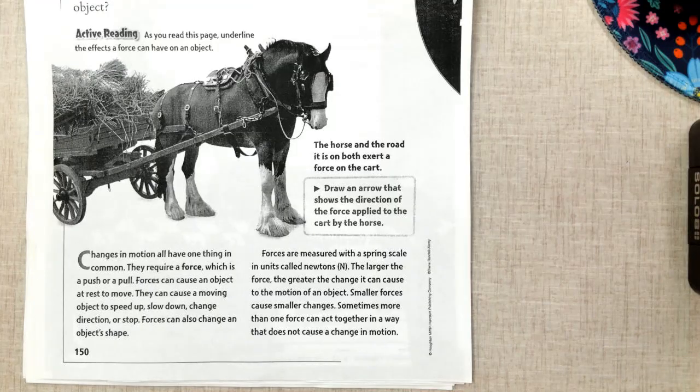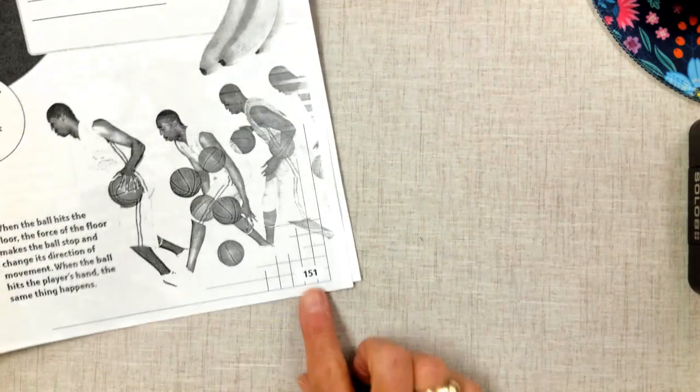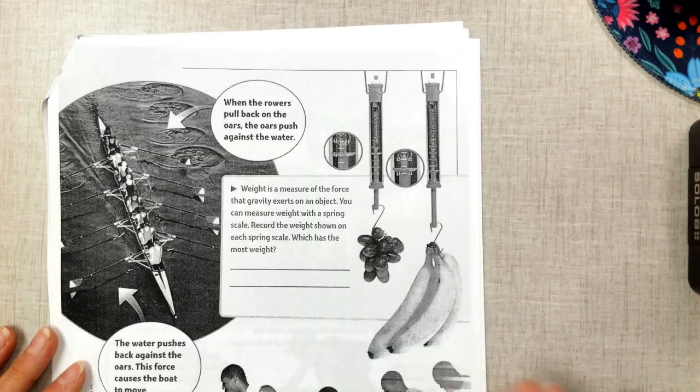The larger the force, the greater the change it can cause to the motion of an object. Smaller forces cause smaller changes. Sometimes more than one force can act together in a way that does not cause a change in motion. Now we're going to look at page 151.